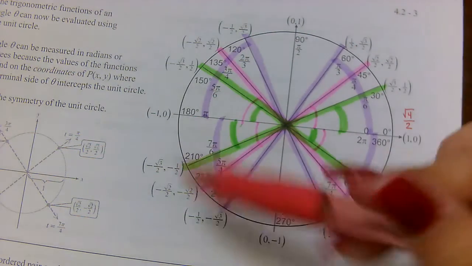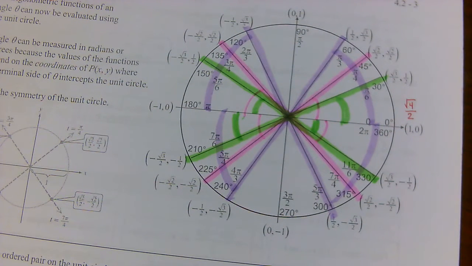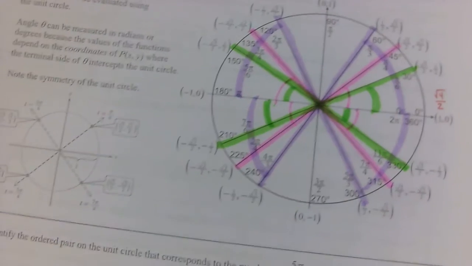So this is a really nice, neat little package on how the unit circle is used. It is the biggest thing that you should know how to use and know how to read. We're going to be using it for lots of information, and this is just the start of it.